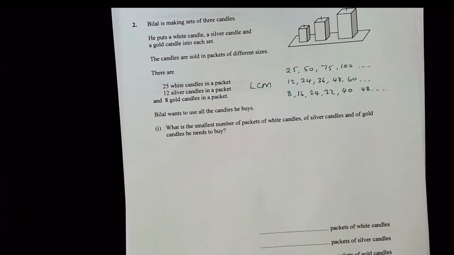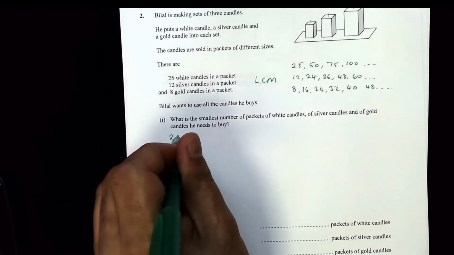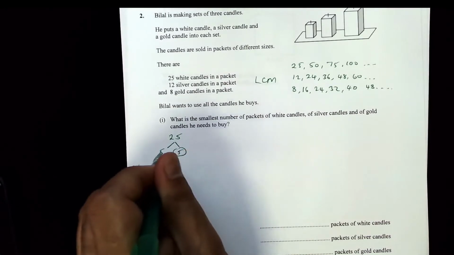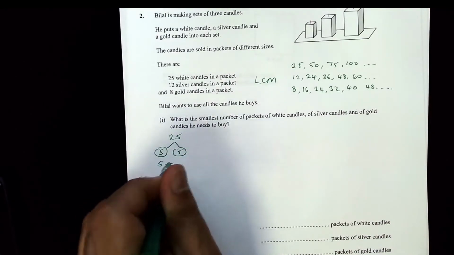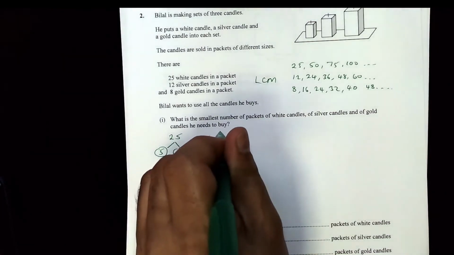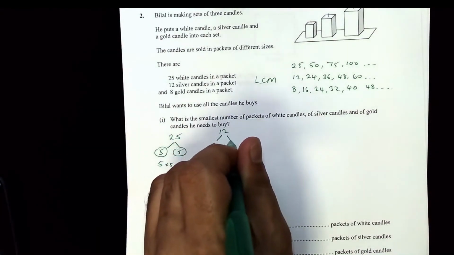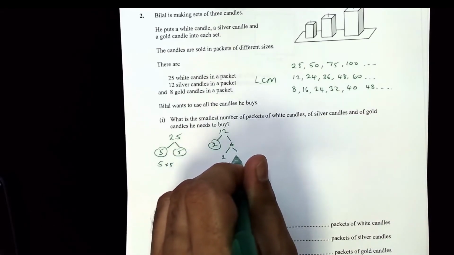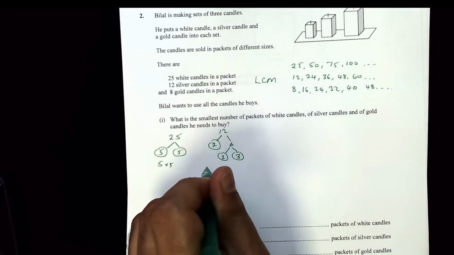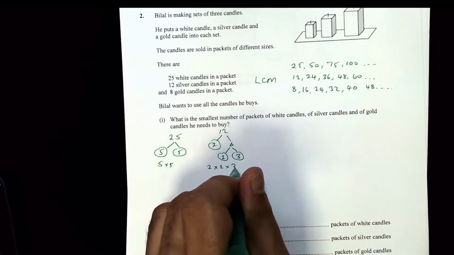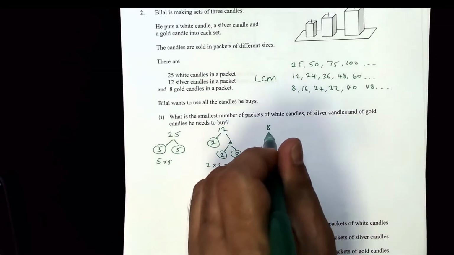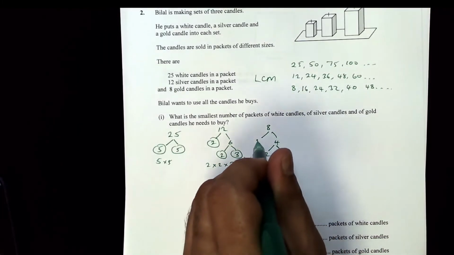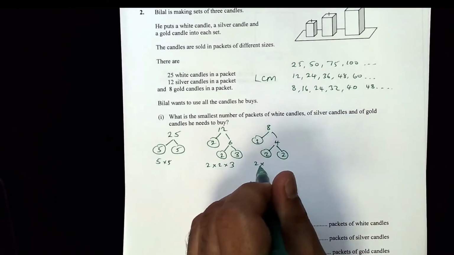The other way that you could do this question is by using prime factors. So 25 is 5 times 5. 12 is equal to 2 times 6, which would then become 2 times 2 times 3. And 8 is 2 cubed, 2 times 2 times 2.